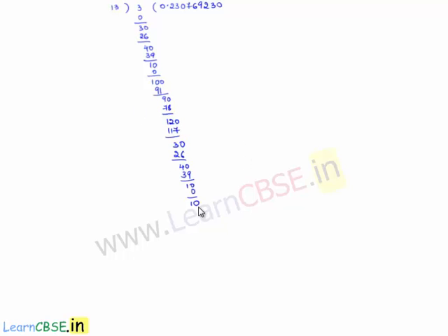Since 13 does not go in 10, we take 0. 10 becomes 100. So 13 goes in 100 7 times. 13 times 7 is 91. We are left with remainder 9. Because of the decimal point, 9 becomes 90. 13 goes in 90 6 times, 13 times 6 is 78. The remainder is 12. 12 becomes 120, and 13 goes in 120 9 times, 13 times 9 is 117, and we are left with remainder 3.